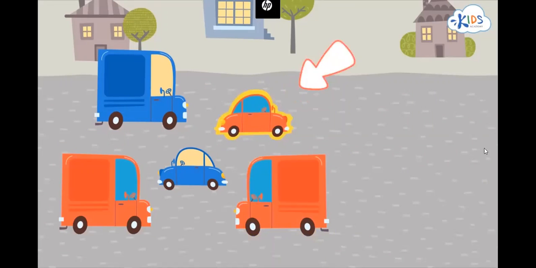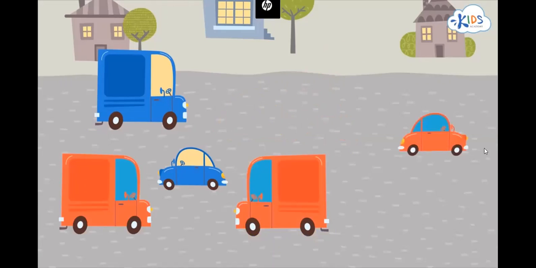Aha! Here's a small car. It's a small red car. We can put this car in the group of small cars. The color doesn't matter as long as it's small.